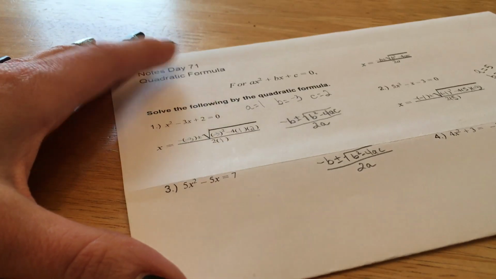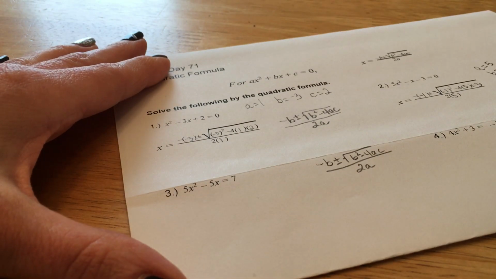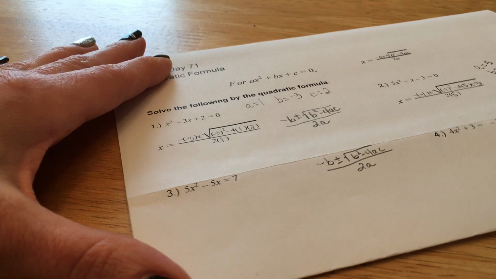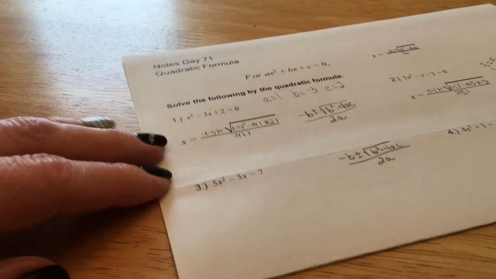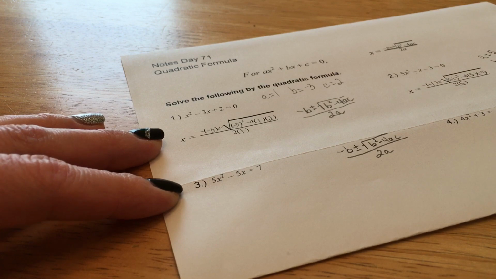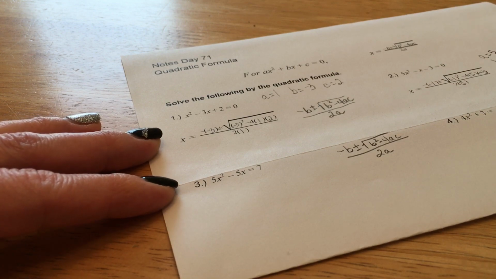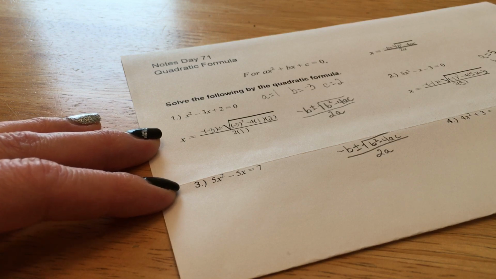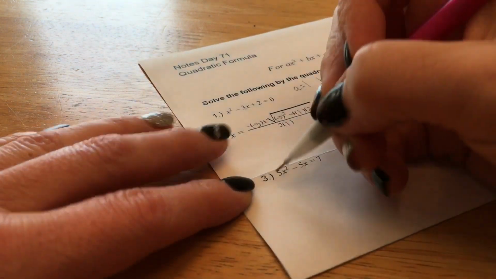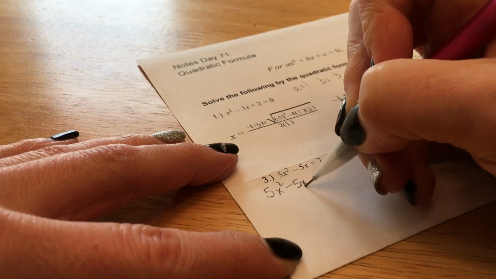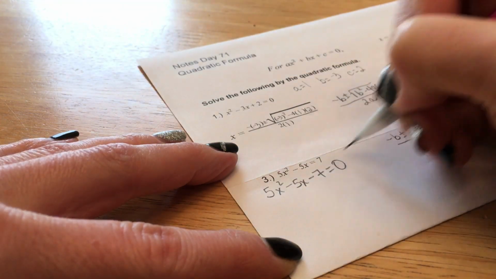So continuing with the quadratic formula, we're going to go ahead and plug in examples 3 and 4, and we're actually going to simplify these this time. So if we look at number 3, we've got 5x squared minus 5x equals 7. Well, the quadratic formula doesn't work unless the right-hand side is equal to 0. So the first thing that we have to do is move that 7 to the left-hand side by subtraction. So the first thing I'm going to do is write 5x squared minus 5x minus 7 equals 0.